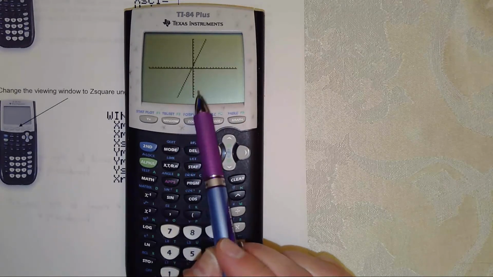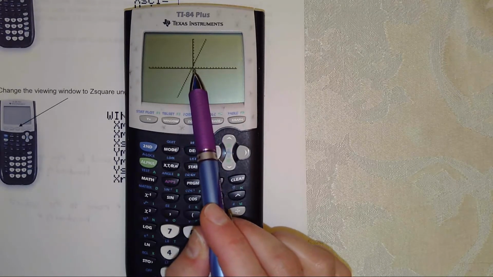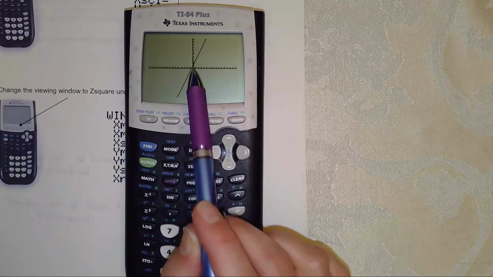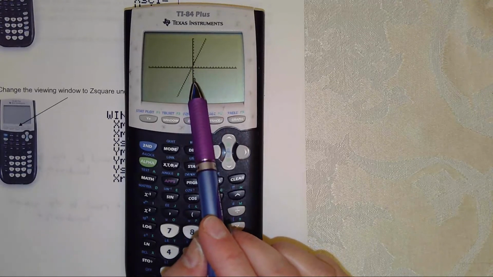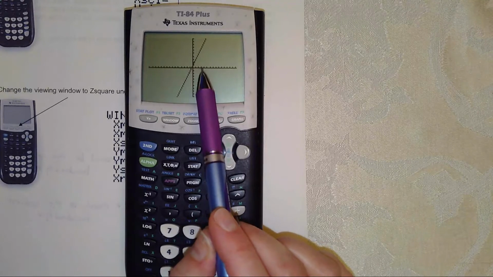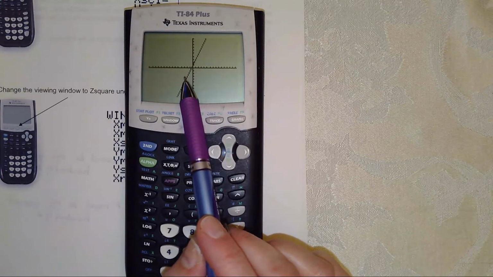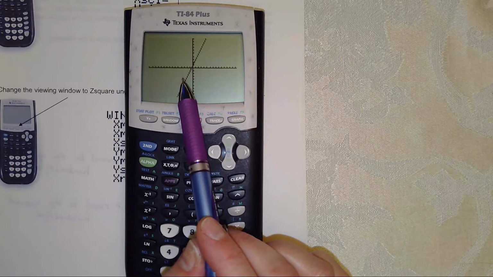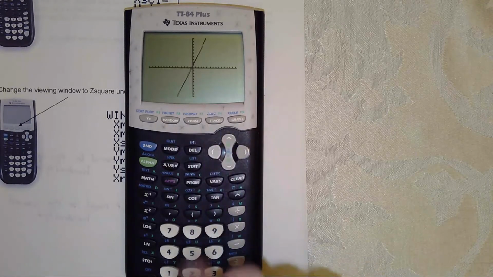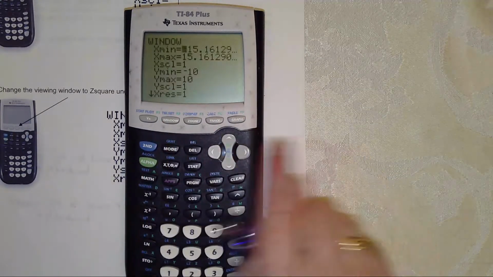So technically, if the tick marks are each worth 1, we would have more tick marks going left to right than up and down. And so what z-square does is standardize the window so that the tick marks have the same value. Okay, and we'll get into that more too, but I just wanted to show you what these windows do.